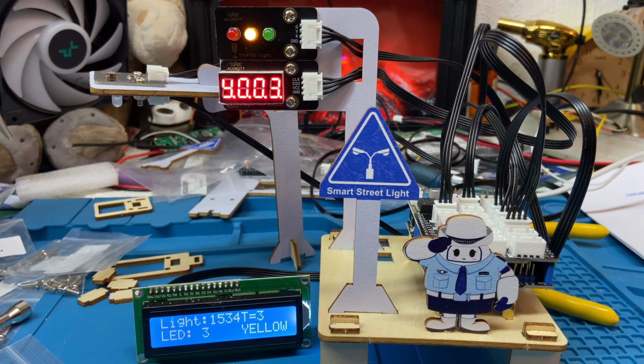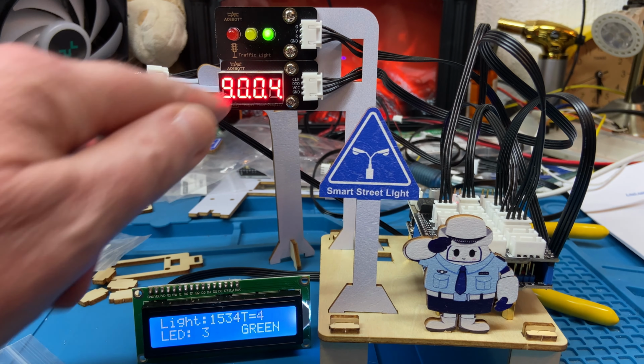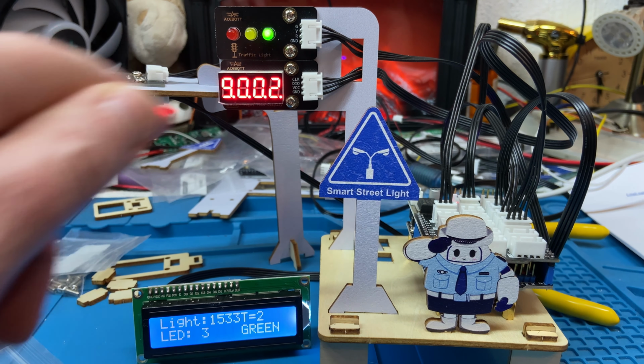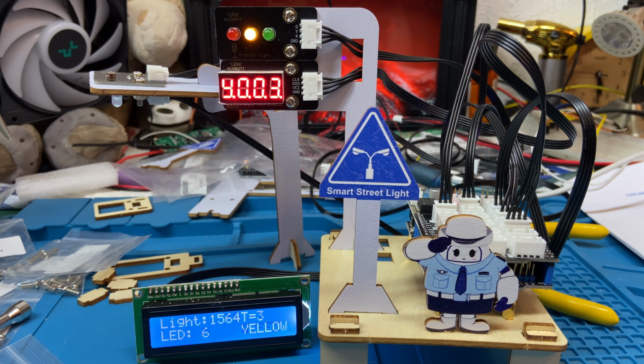The code is always in a pinned comment. This is fairly straightforward to do. It is the library TM1650.h for the 7-segment display. You just find that in the Arduino repository, download the zip file and add it as a zip file, and that works.